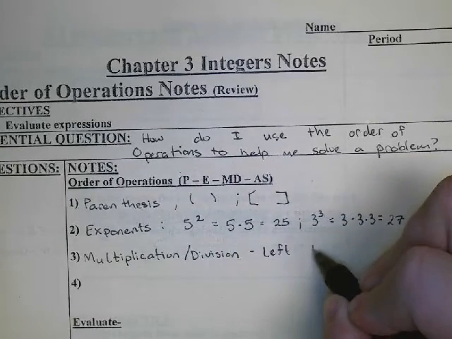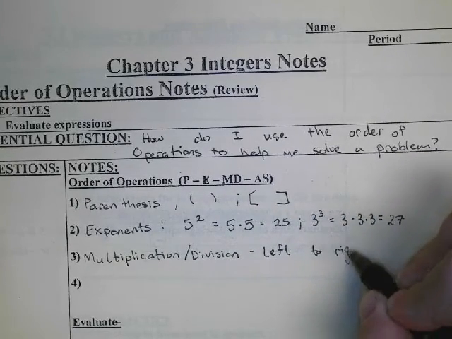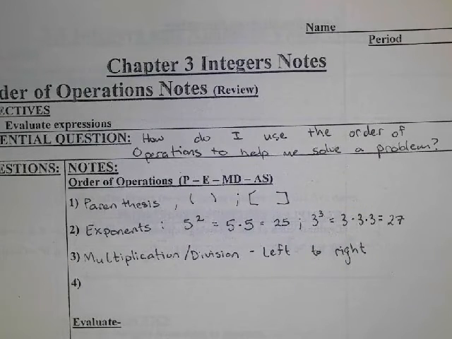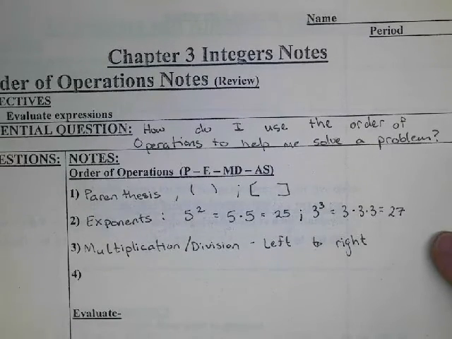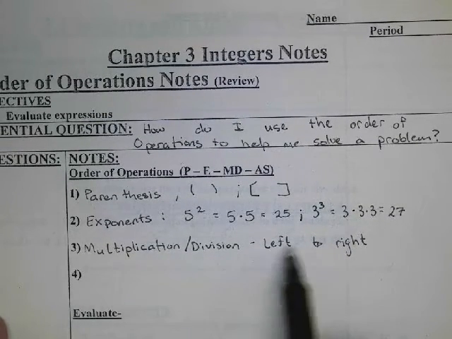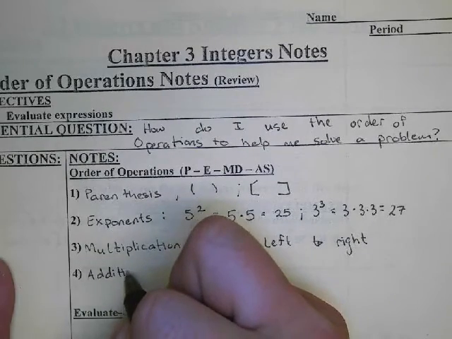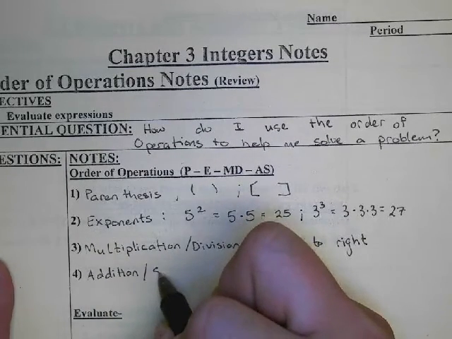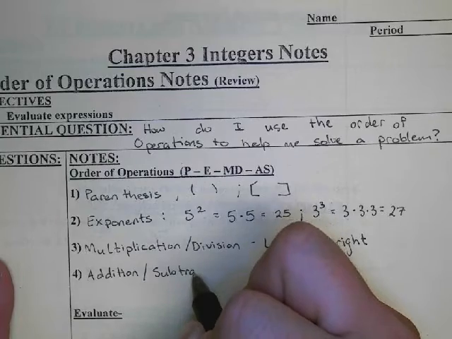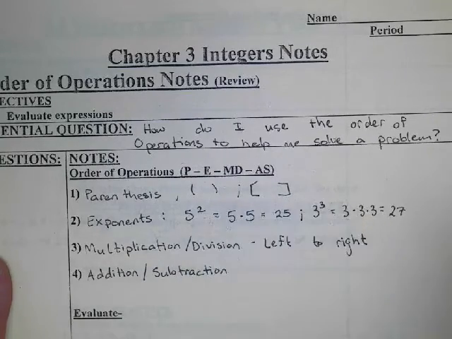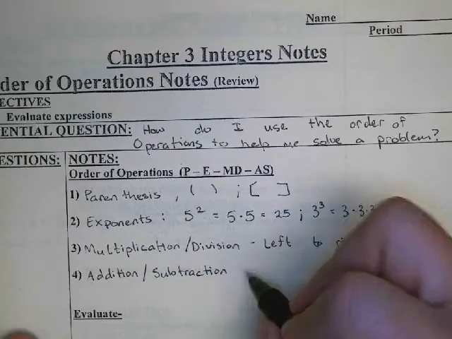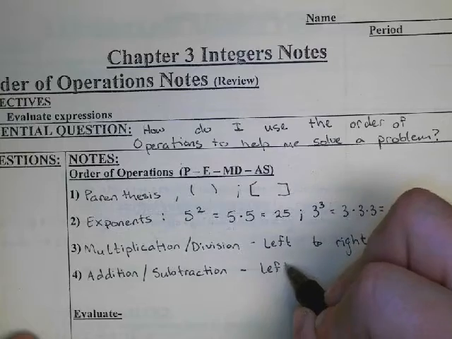And you'll see an example in the future that really explains this. And just like multiplication and division is done left to right, the same can be said for addition and subtraction. That's why we'll group these together as well. Because when we get down to addition and subtraction, we'll do them left to right.